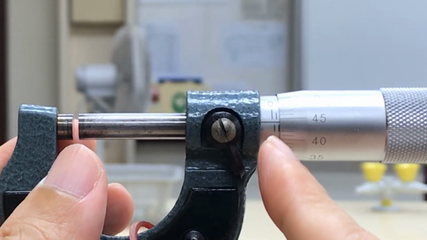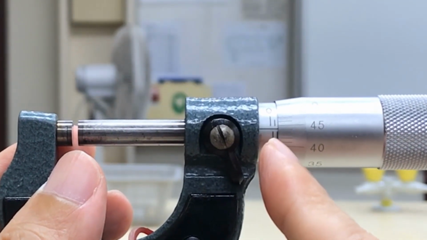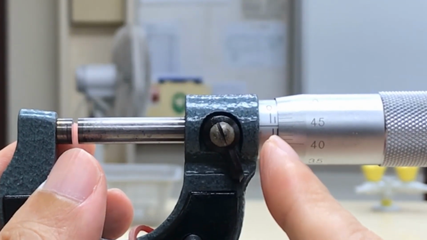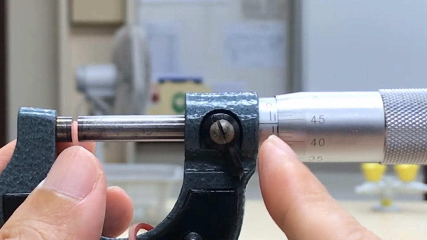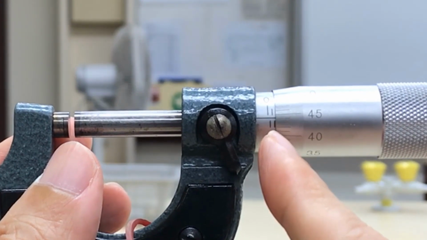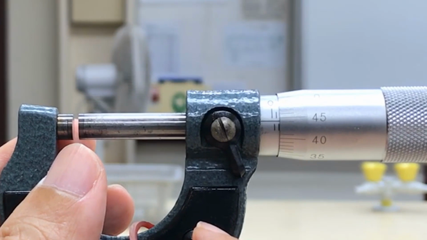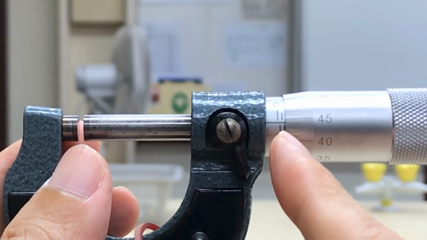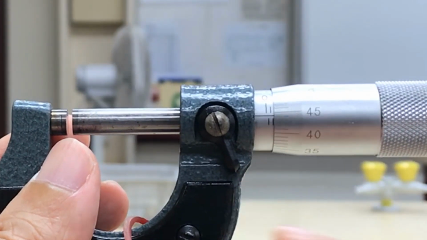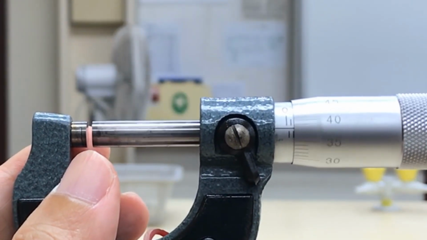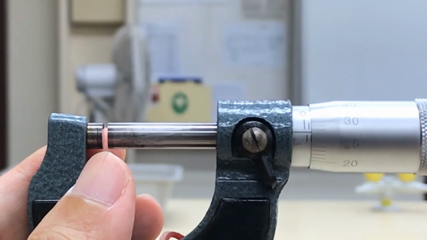But this is the real world. In the real world, sometimes you can see a bit of the third mark. So instead of 1.45 mm, some students will read it as 1.95 mm, right? Because they think that the third mark has appeared. Actually, the third mark has appeared by just a little bit only, right? If you turn it a bit more, it will be completely hidden.